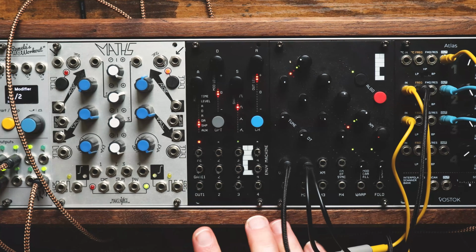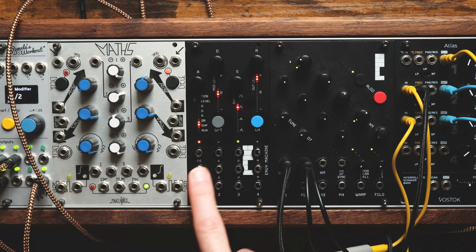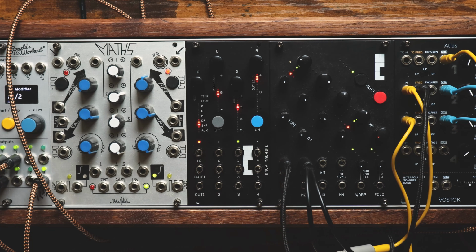Okay, so here is the Envy Machine. I do want to keep this section quite brief, but there is a lot to get through, so let's get on with it. I'm going to bring up the algo. And yeah, so each channel has an output along the bottom, as well as a gate input and a modulation input, so you can modulate your modulator.